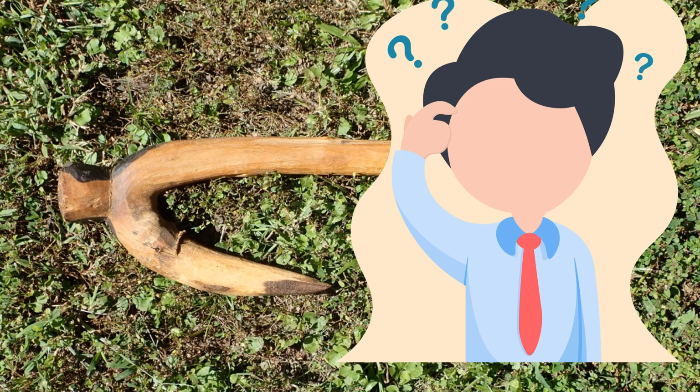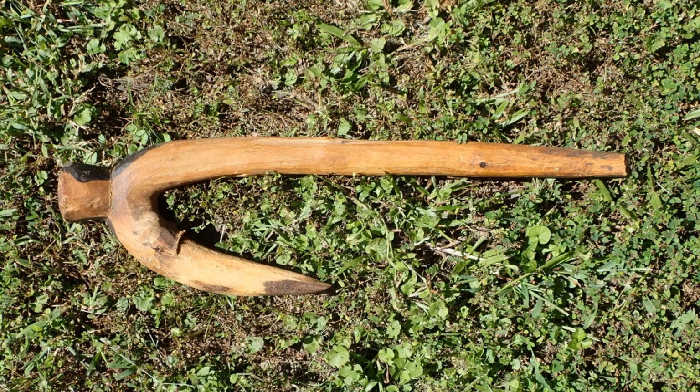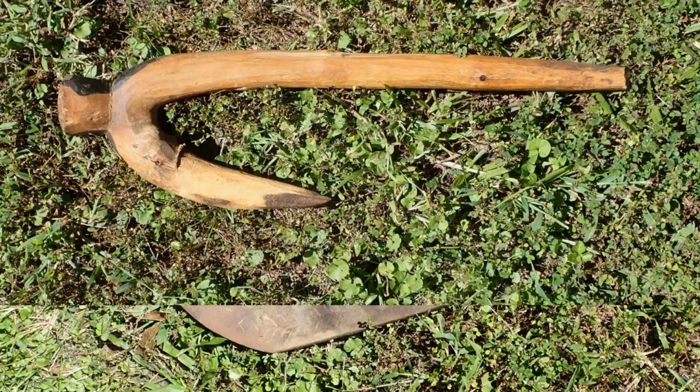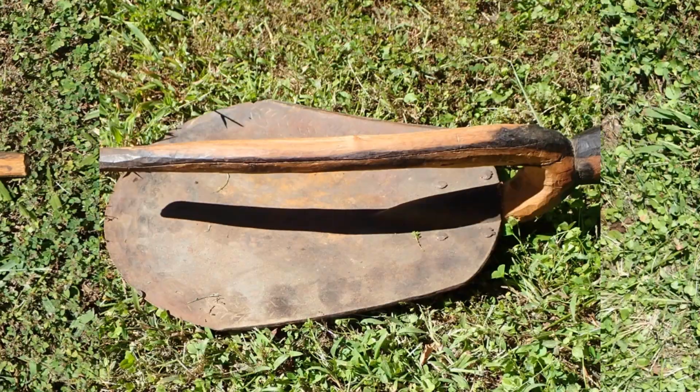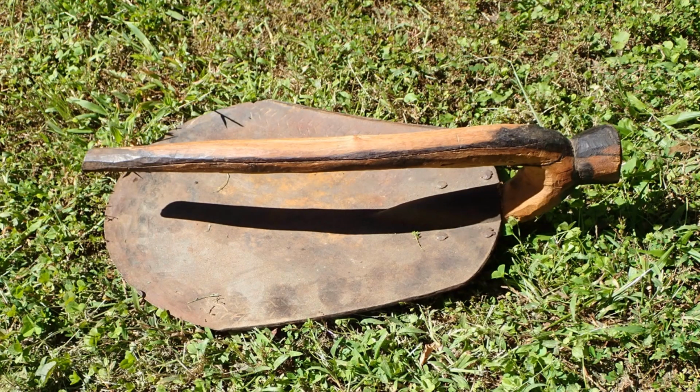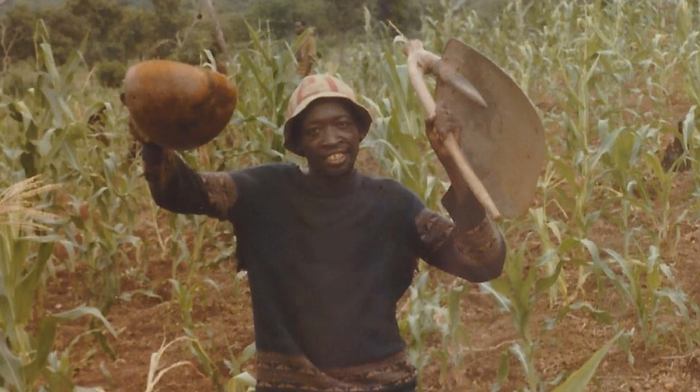In this case, we would eventually learn that the unknown object is a handle that is normally attached to this blade. Together, the two objects form a short-handled hoe. Even after learning what it is, though, it is far from obvious to most Americans how it is used. To us, it looks like the handle is on backwards. We might wonder why these people couldn't at least have come up with something that isn't so awkward.